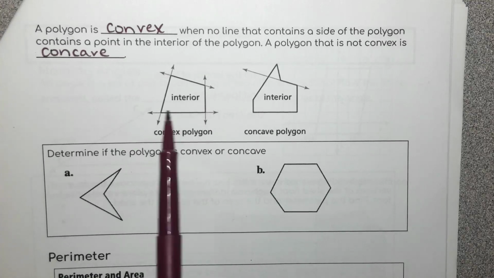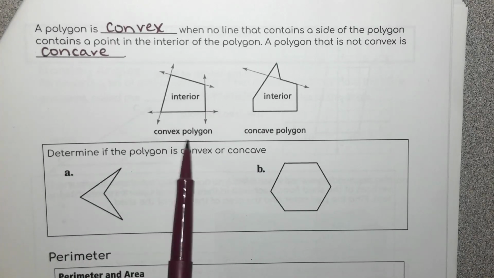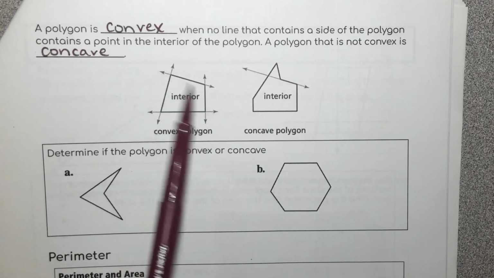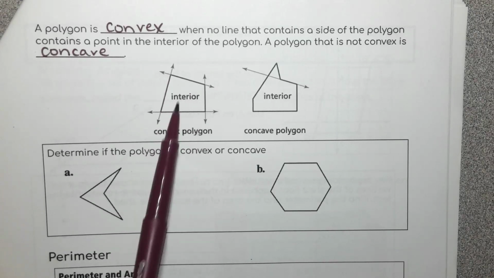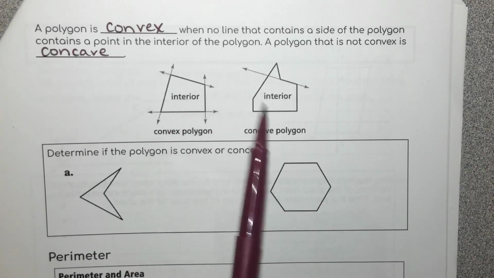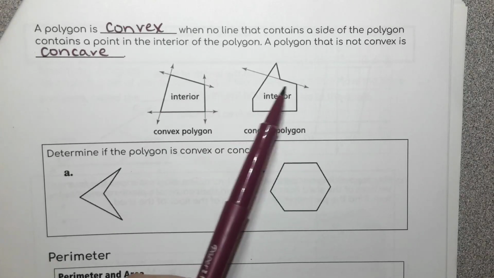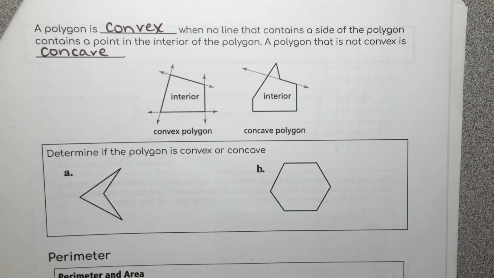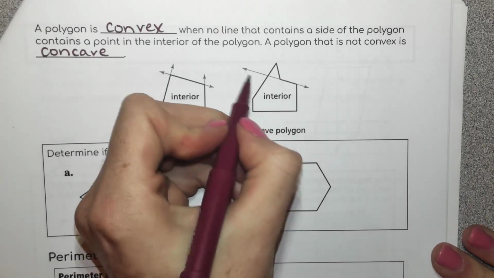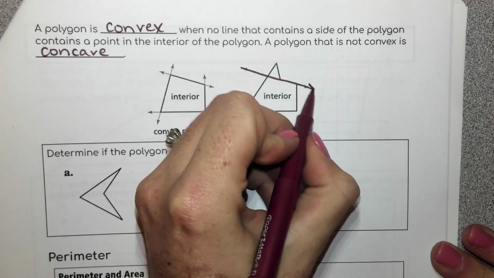Alright, so here's what we mean by that. Convex means any line you draw along a side of it is never going to go through the middle. Concave means that at least one side, if not more, when you draw and trace that side, it's going to cut through the middle of the shape. So this was the first side that cut through the middle.